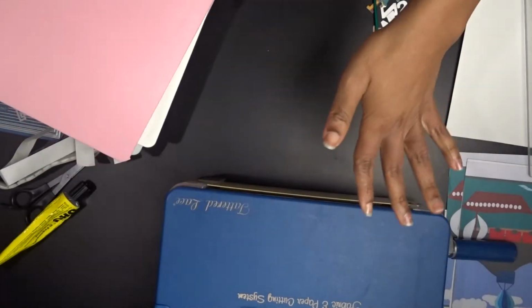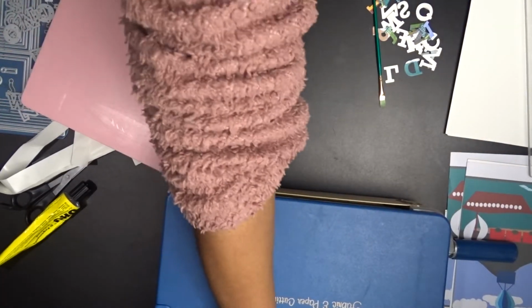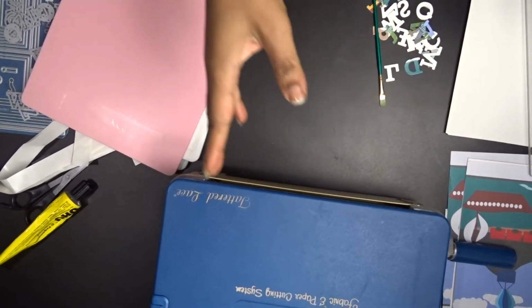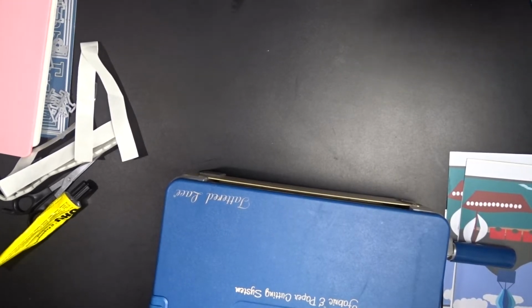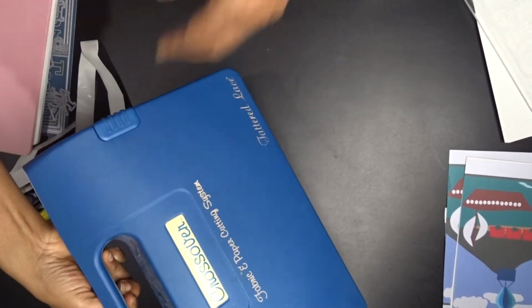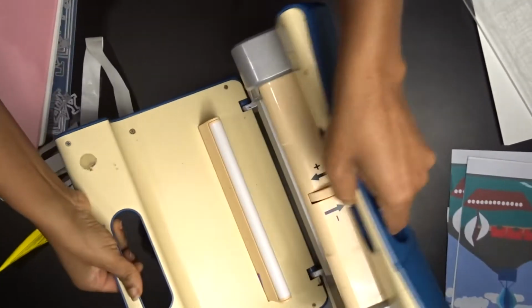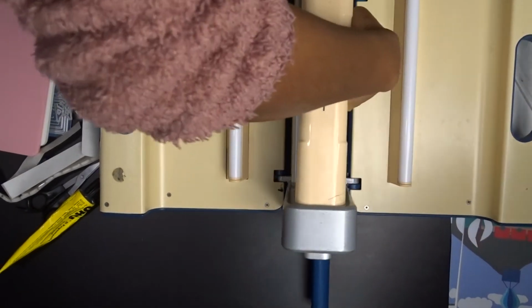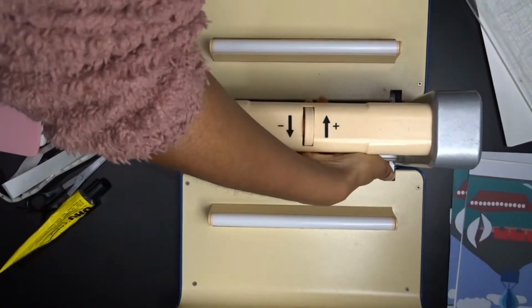The good thing about the Tata Glaze die cutting machine is that when I open it, I'll show you. It has a kind of mechanism where the levers are adjustable. I'll need to turn it. Okay.